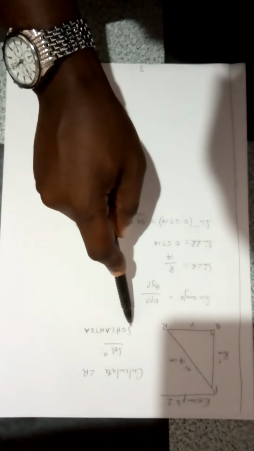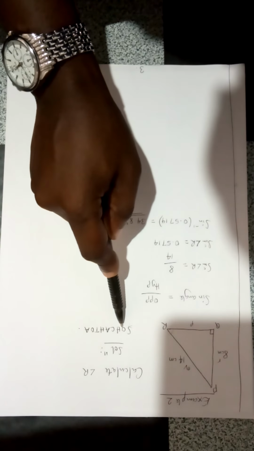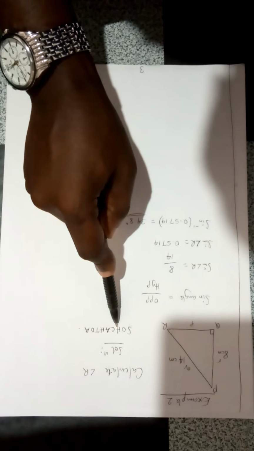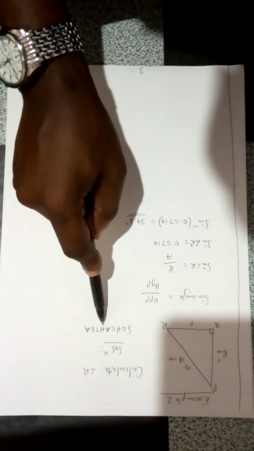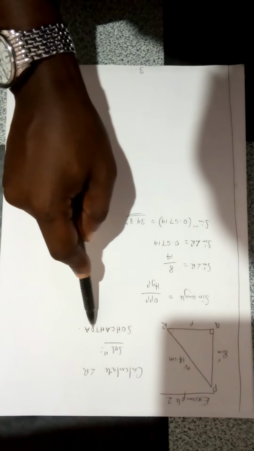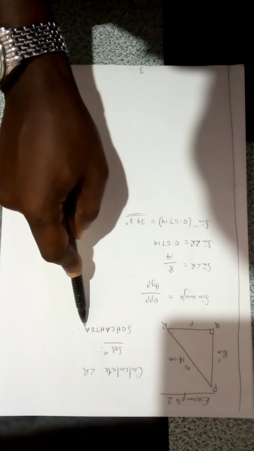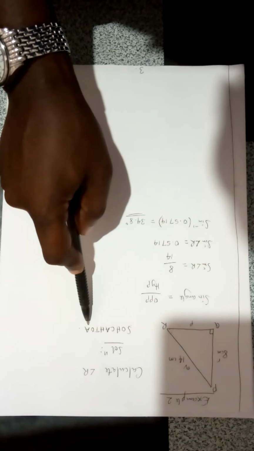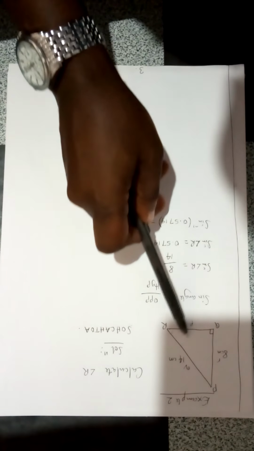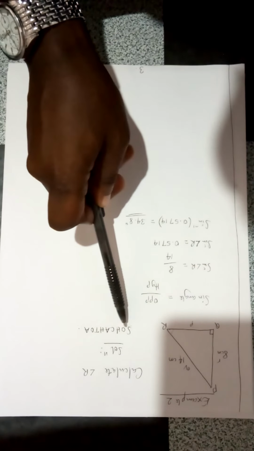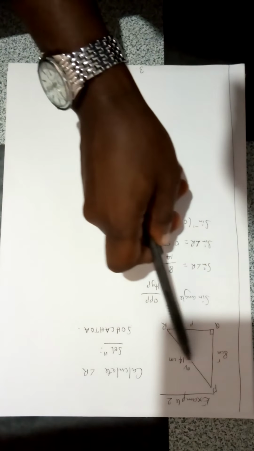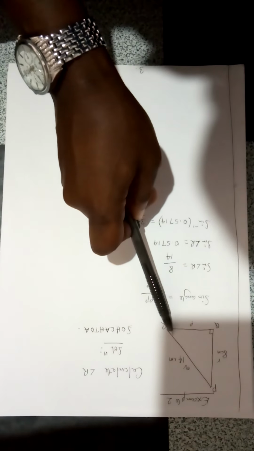Sine means opposite over hypotenuse. Cosine means adjacent over hypotenuse. Tan means opposite over adjacent. Only one ratio can be used at once. In this case, I do not know which ratio to use. Is it sine, cosine, or tangent? The question itself will tell me which ratio to use.